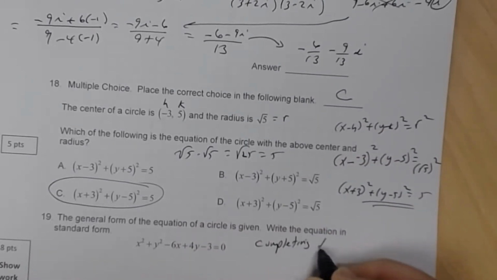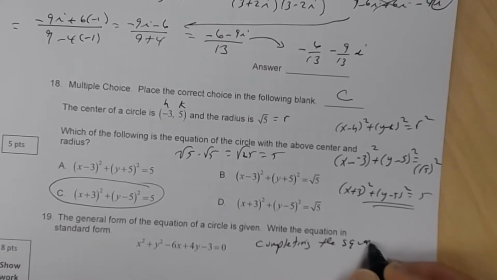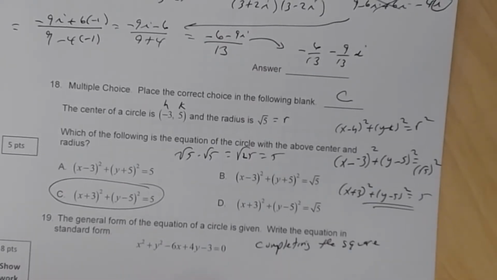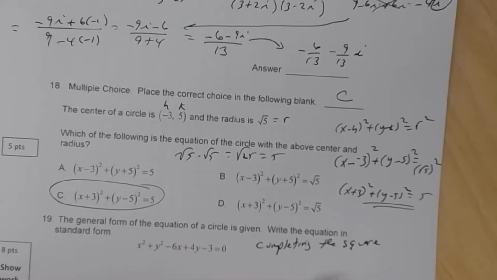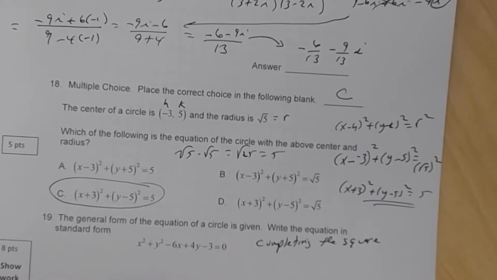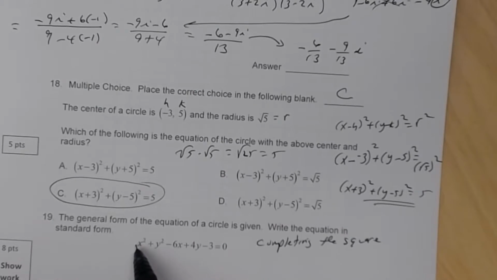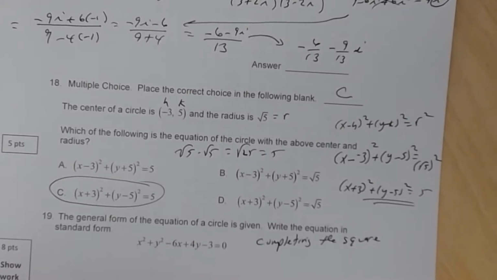Okay, you have to use completing the square. So you're going to complete the square in the x's, and you can complete the square in the y's. Now, before you do all that, you got to make sure that your constant's on the other side, and also make sure that x squared and y squared both have a coefficient of 1. And that's all we've done anyway, with coefficients of 1s for x squared and y squared.